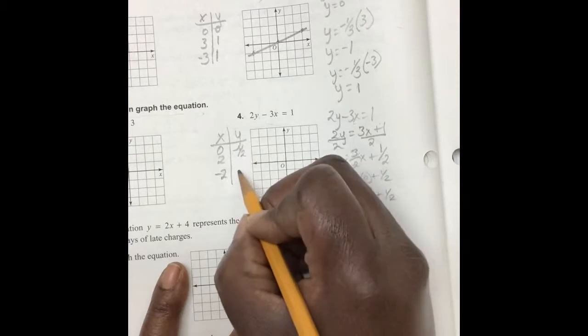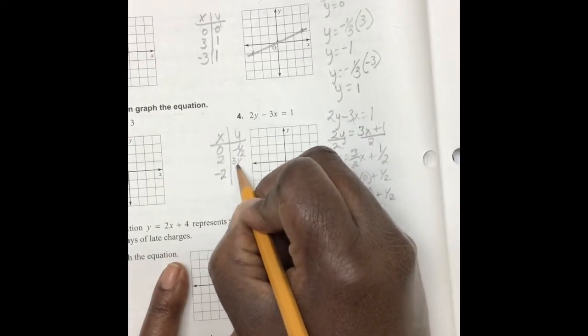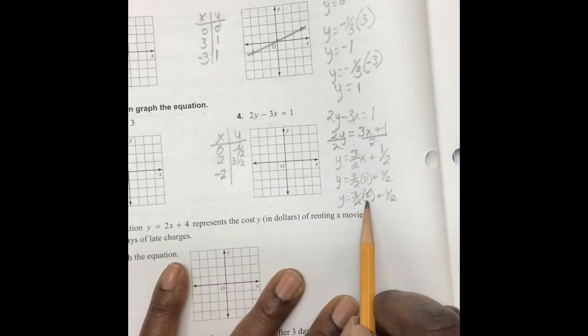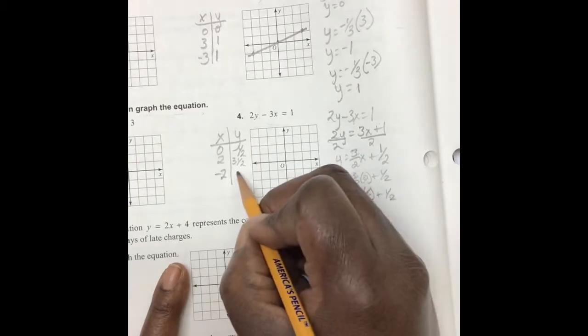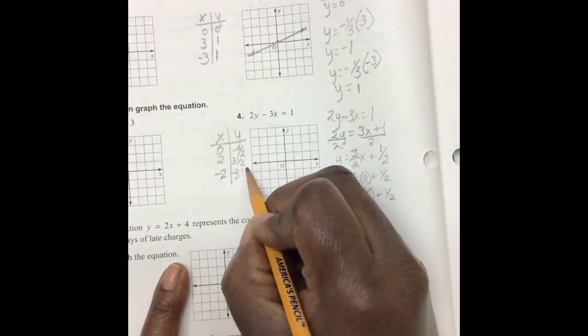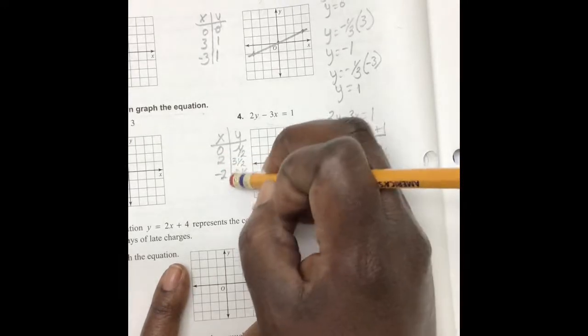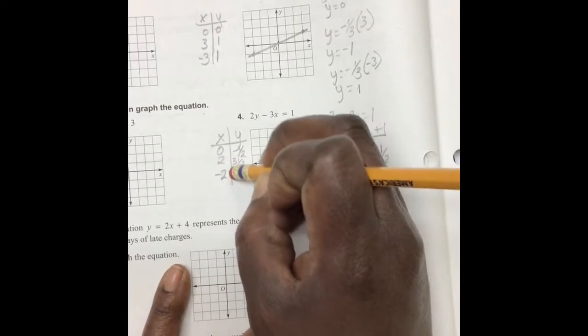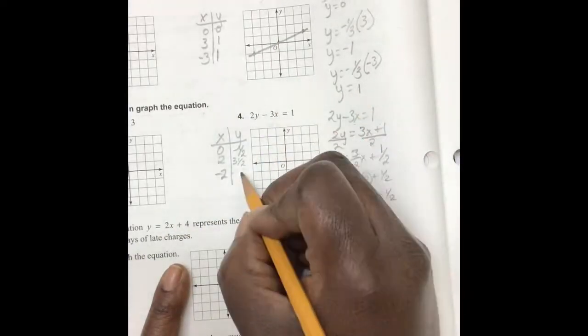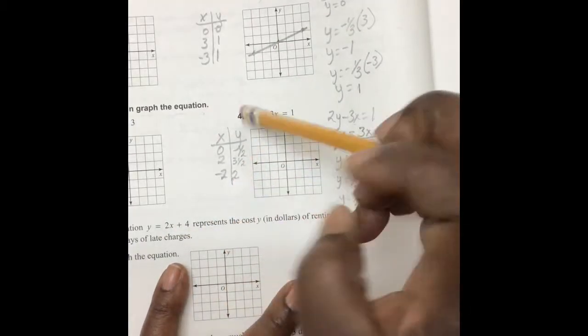So we have 3/2. Okay, and then if it is negative, then we have negative 3/2. Nope, not negative 3/2. We would have 2/2.